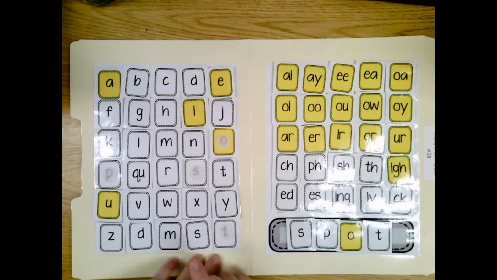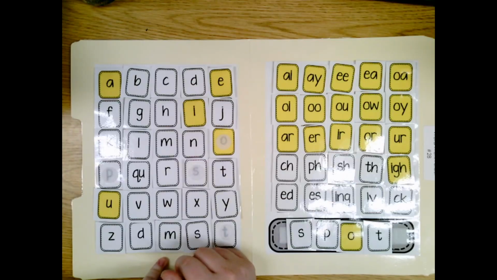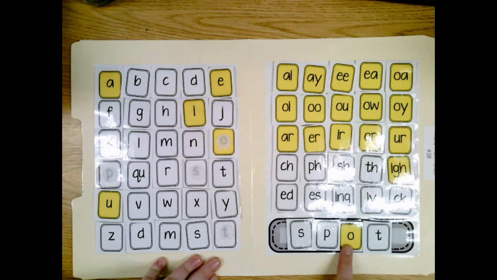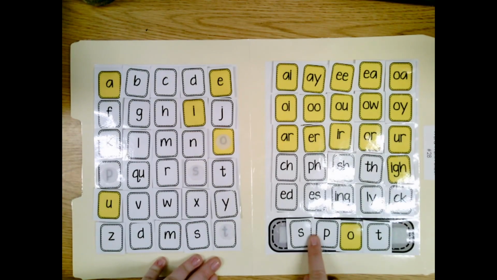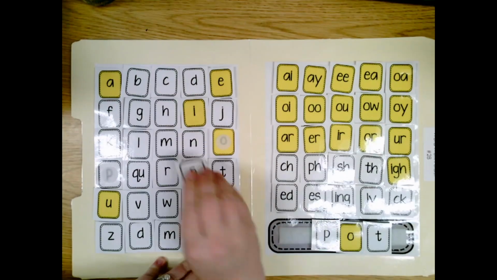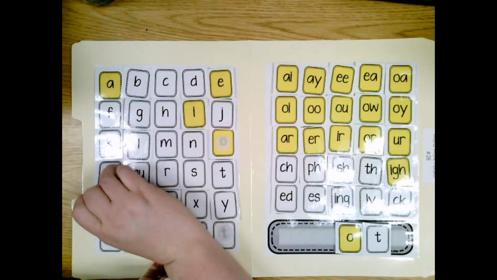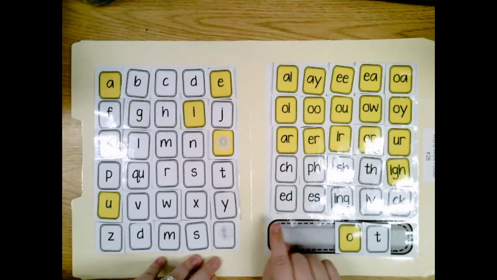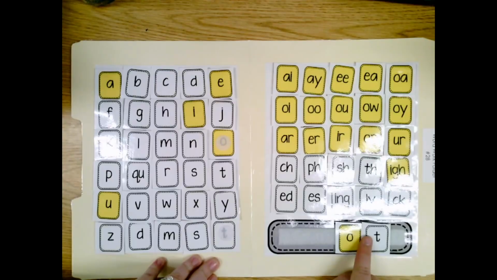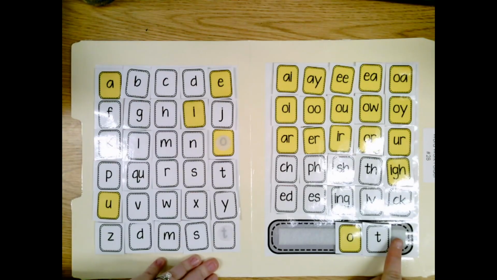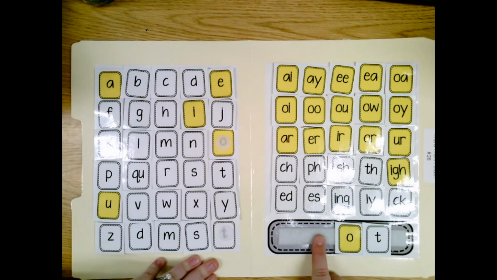Change spot to tot. Like tater tot. Change spot to tot. Ot. I don't hear s and I don't hear p. That should be the first thing you think of. Do you hear sp in tot? Nope. Now let's point. Ot.